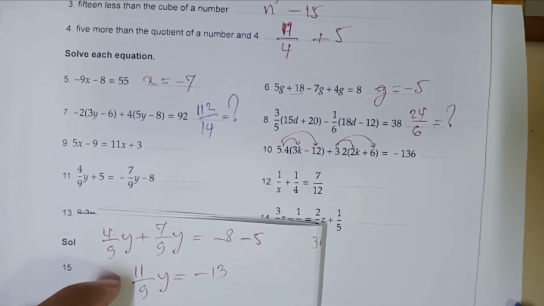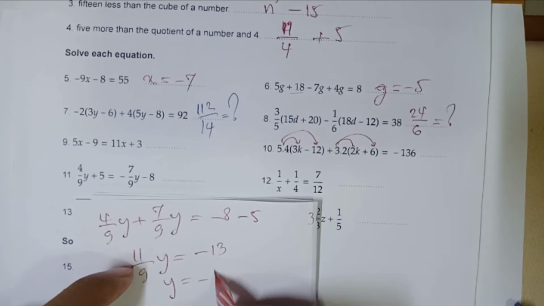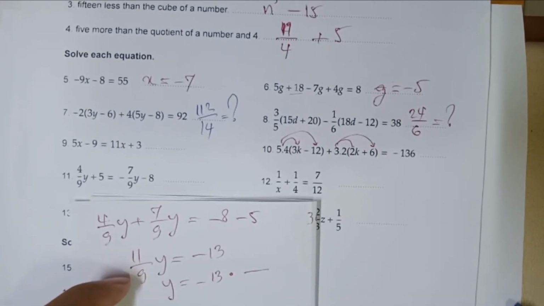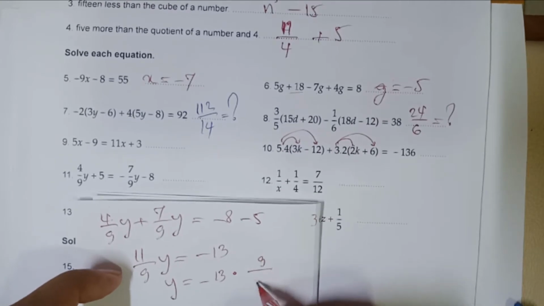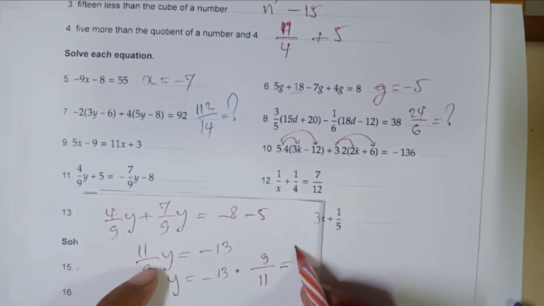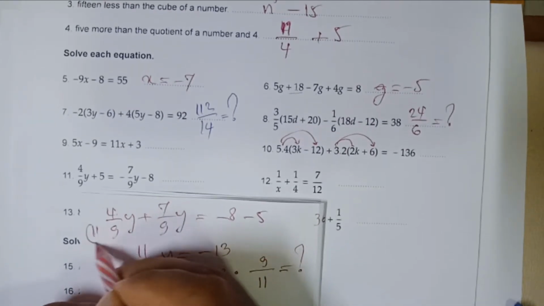13. So to get the y value, all you need to do is y equal to minus 13 multiplied by the inverse of this coefficient. So multiply by 9 divide 11. And when you simplify this, that will give you the final answer for number 11.